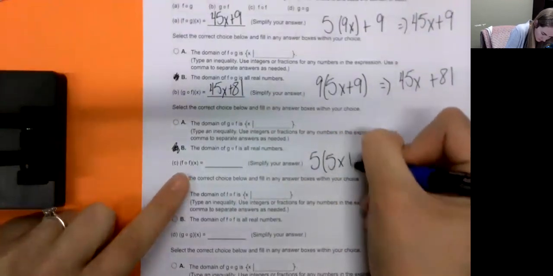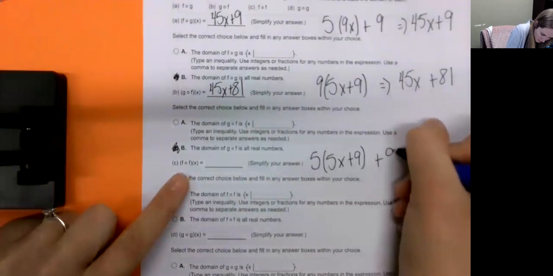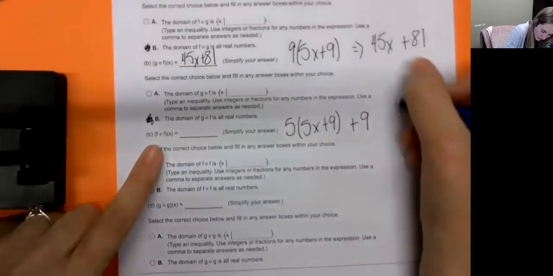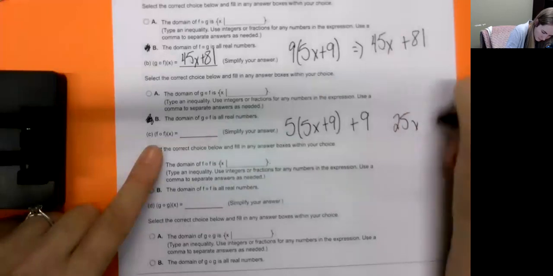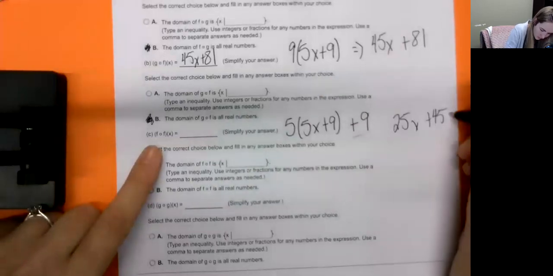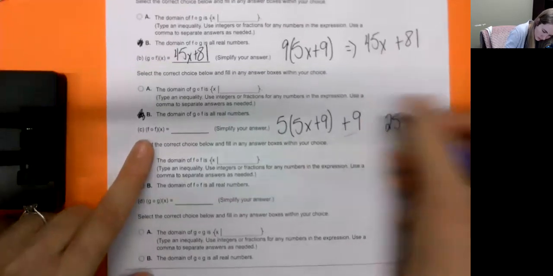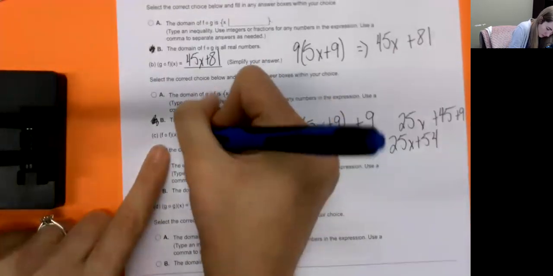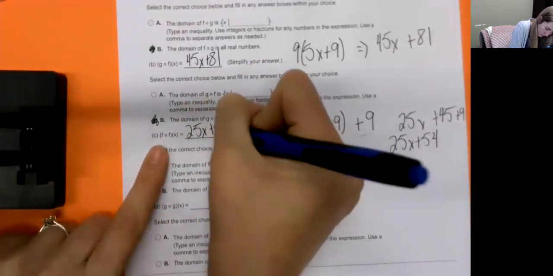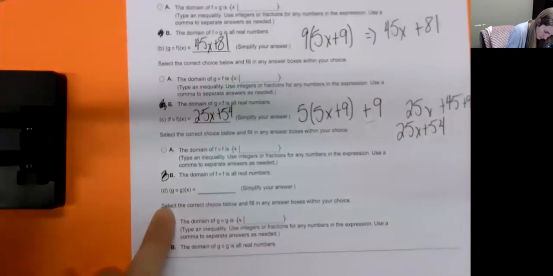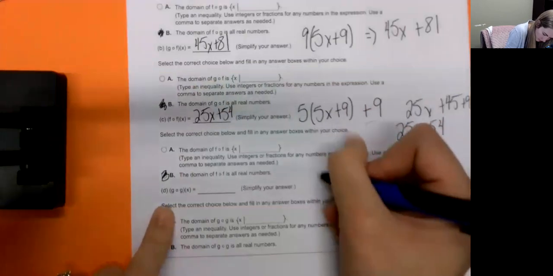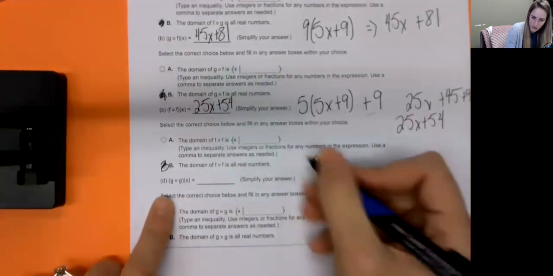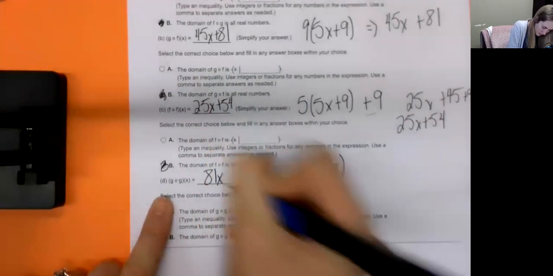Here we have f of f of x, so we're going to take our f function and substitute it into the x of the f function. And then we'll distribute our 5. So 5 times 5x is 25x. 5 times 9 is 45. And we still have our plus 9 on the end. So 45 plus 9 would be 54. So we'd have 25x plus 54. Domain still the same on this. G of g of x. So we're going to take our g function and substitute it into the g function for x. So 9 times 9x would be 81x.